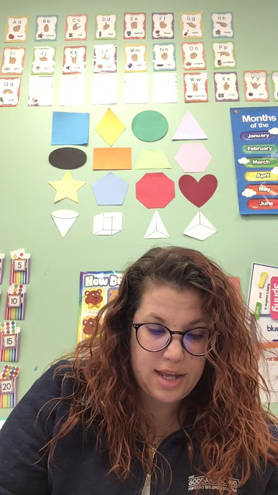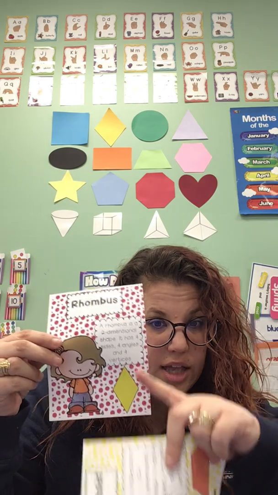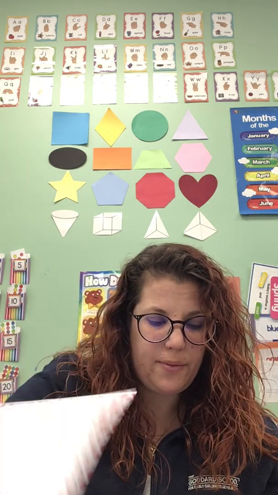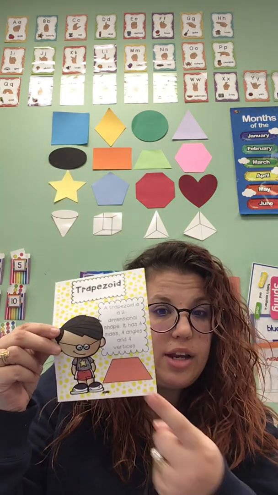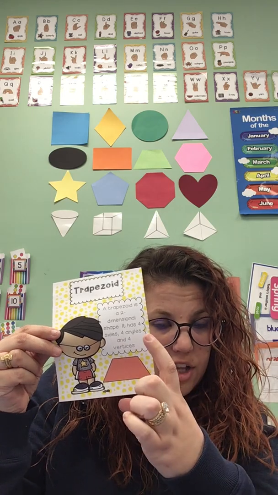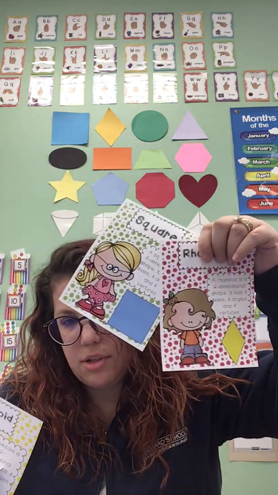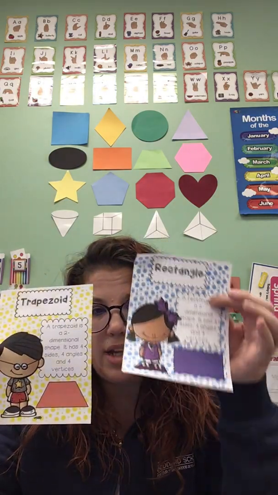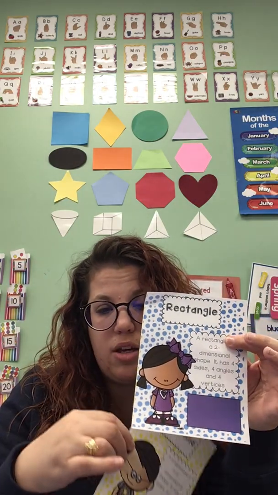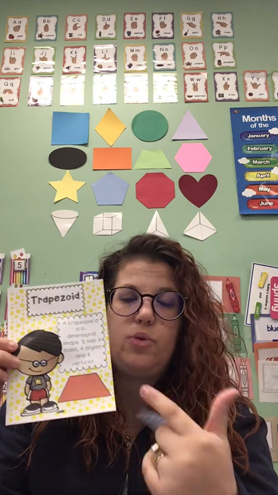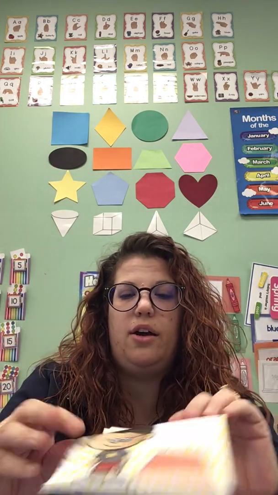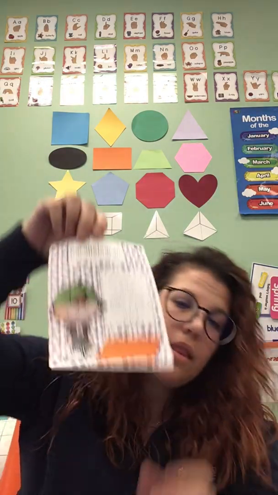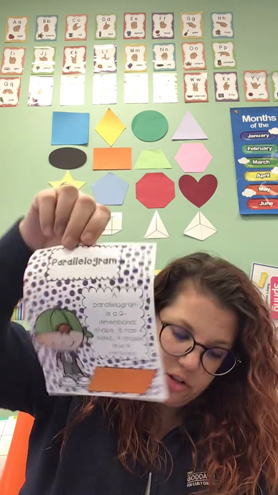Next one is a rhombus. That's 4 sides that are equal. And a trapezoid has 2 sides that are equal and 2 that are stretched. So a rhombus and a square are kind of the same because they have 4 equal sides. And a trapezoid and a rectangle are kind of the same because they have 2 equal sides and 2 equal sides. All right. And they all fall into the parallelogram.